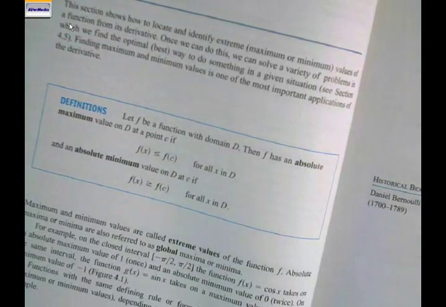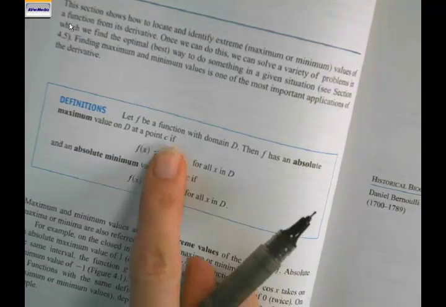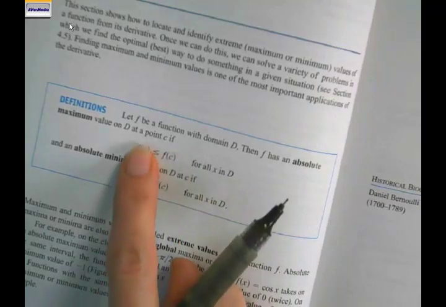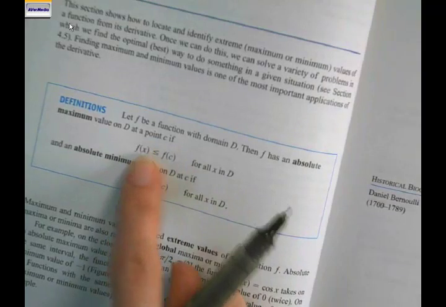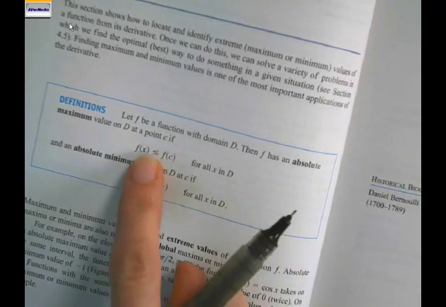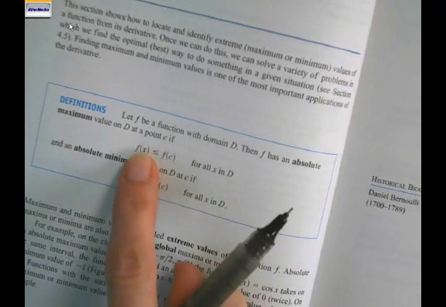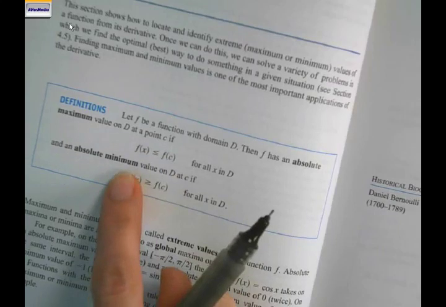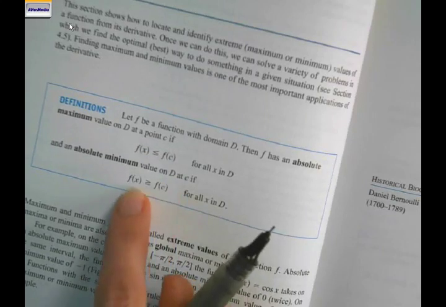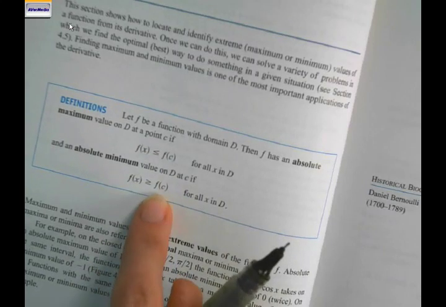So in other words, your horizontal value c is producing the highest point on the graph in comparison to any other x values considered. Okay, so your x value c gives the highest point on the graph in comparison to any other x values that you choose. The minimum says that it has an absolute minimum at an x value of c if it is the smallest value for any x value you choose. So here is where everything is bigger than f of c, meaning that f of c is the absolute min.